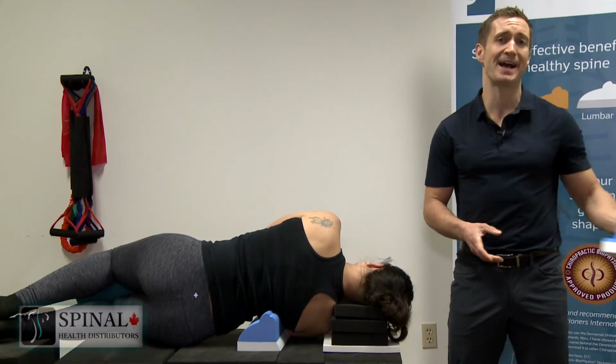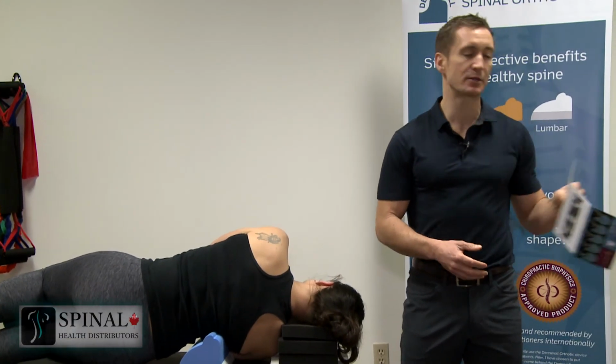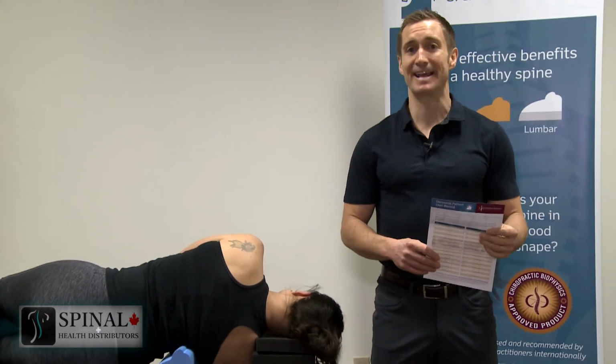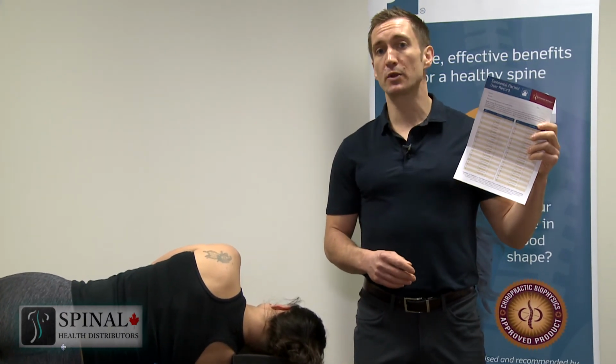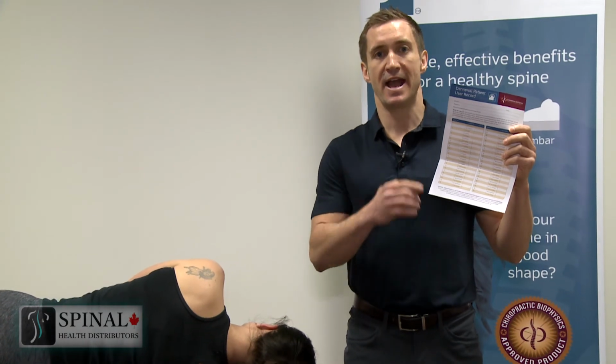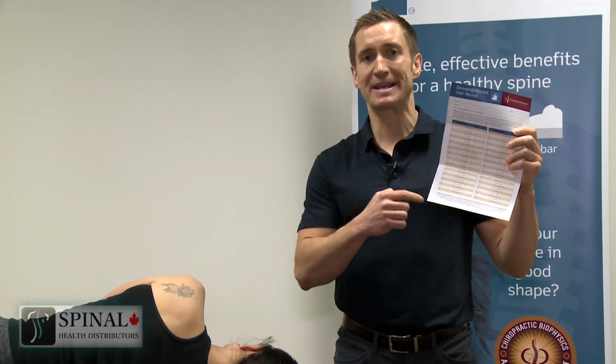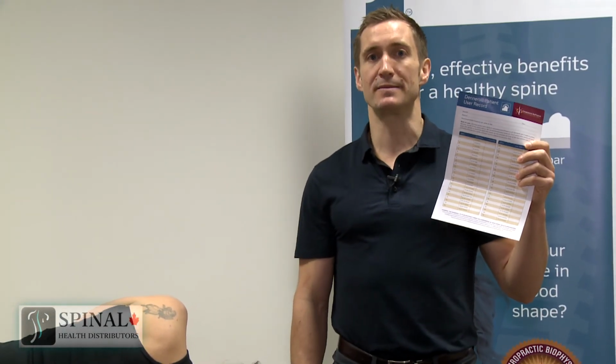Every single unit has a time card. We want the patient to build up to 20 minutes daily. Every single Scoliroll comes with a time card just like this, and it gives a time progression so that we can get the patient built up to 20 minutes every single day.